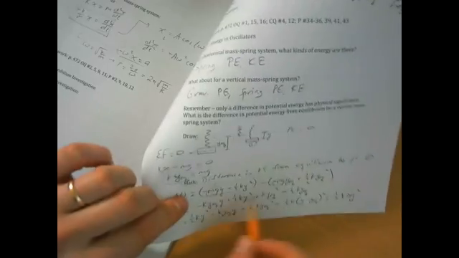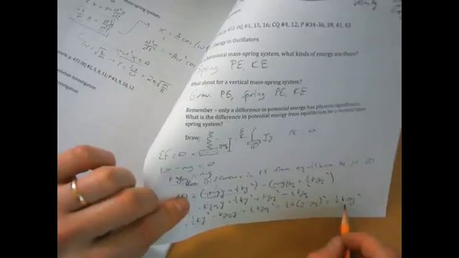It's still there because we started with that, but we can just treat it as though the zero of the spring is at the mass spring equilibrium position, and then only consider spring potential energy.